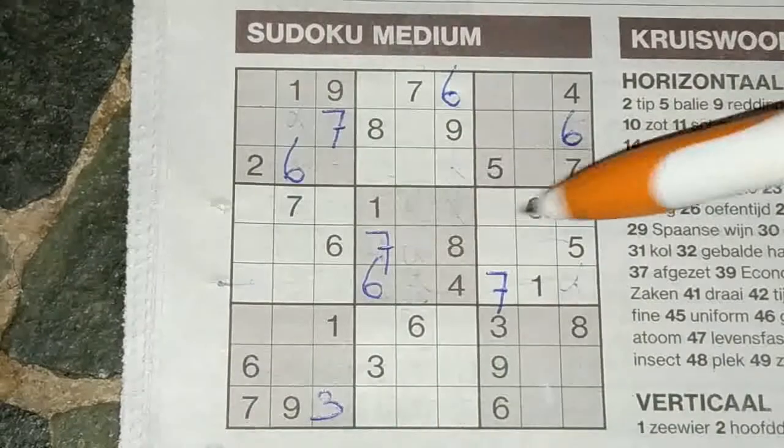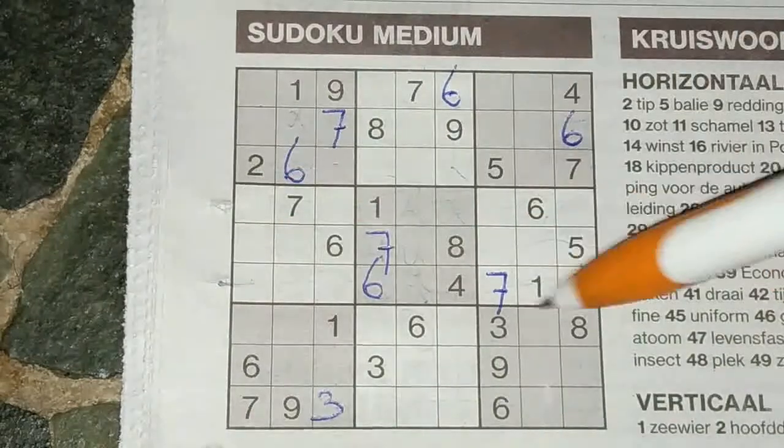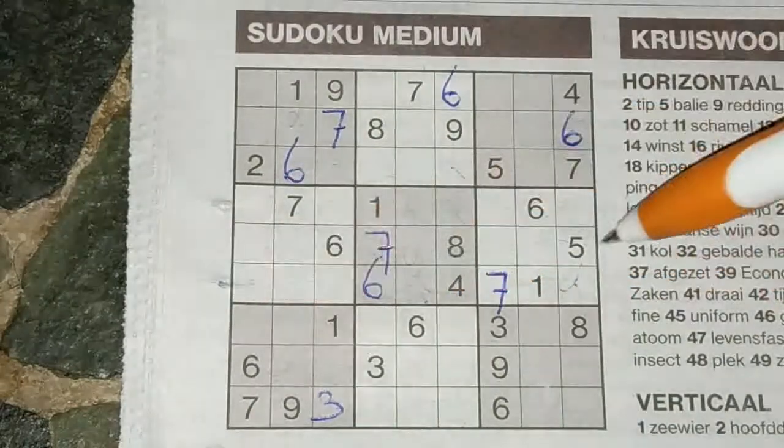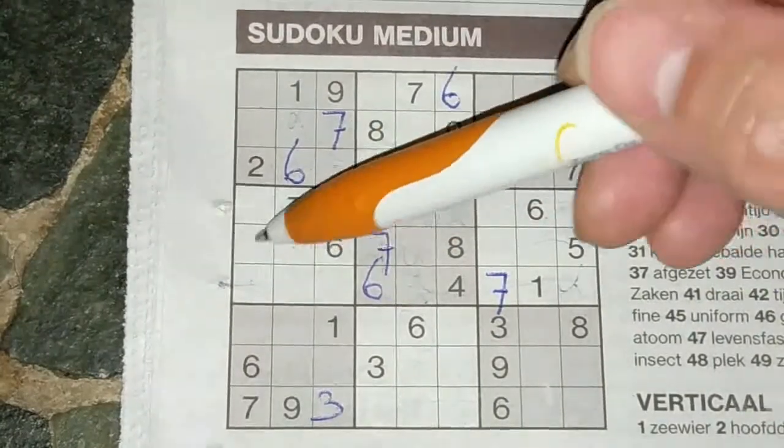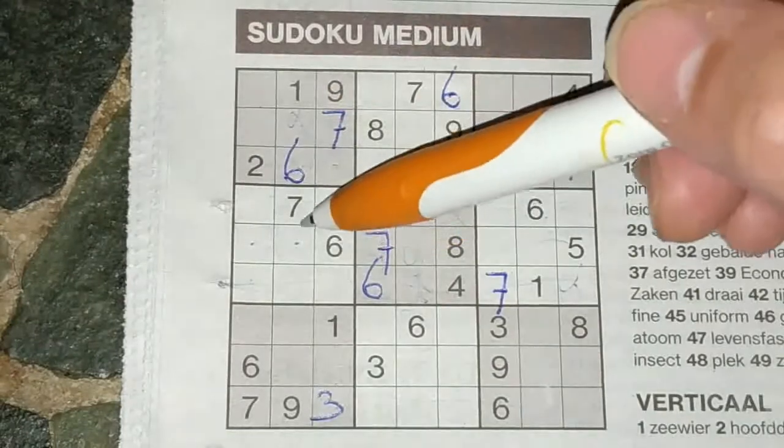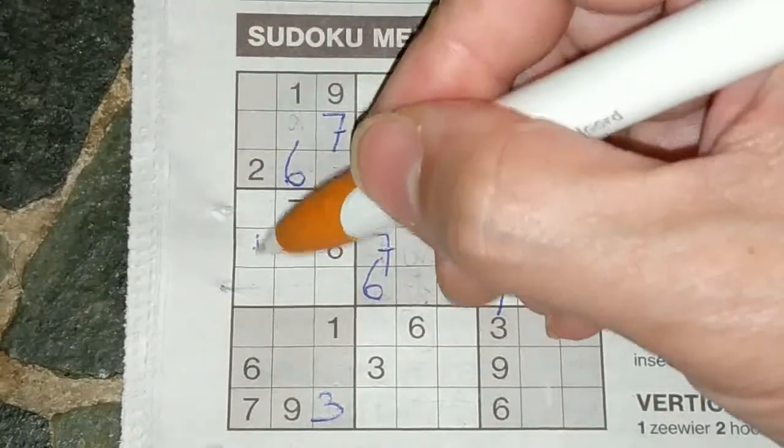A 1 in this row, a 1 in that row. So in the row between, the only two places for a 1 is here or there. But I see here already a 1, no 1 there. 1 should be here.